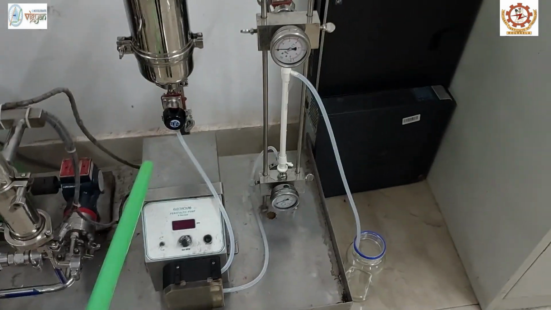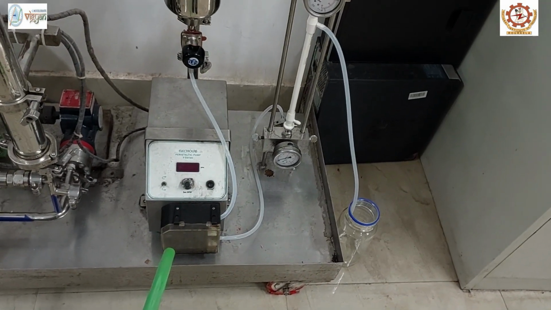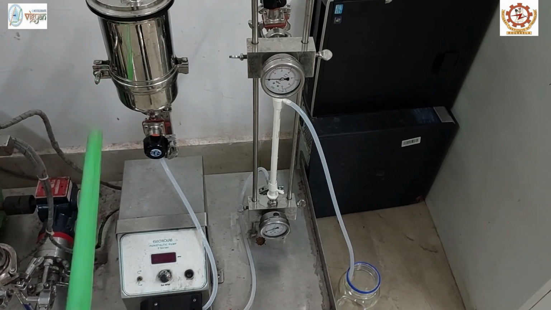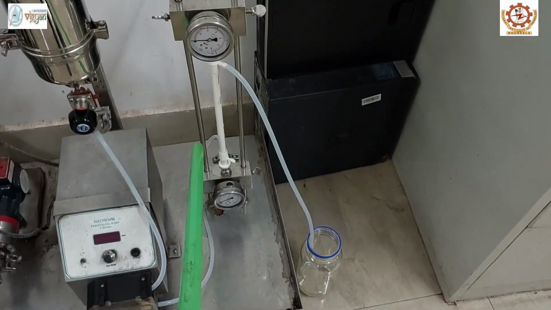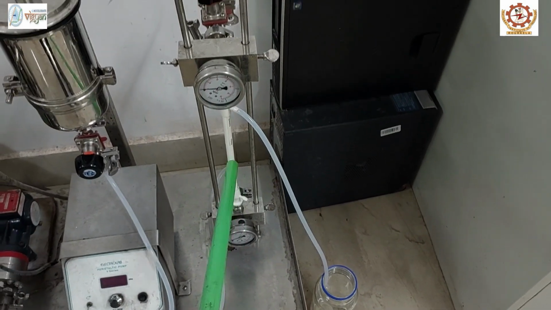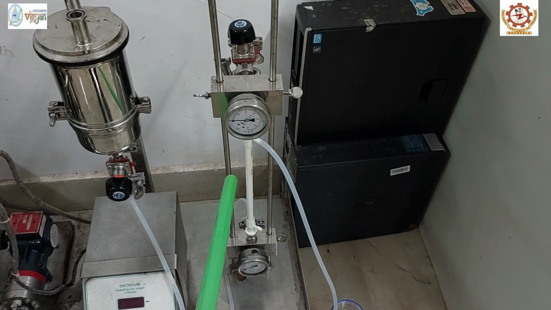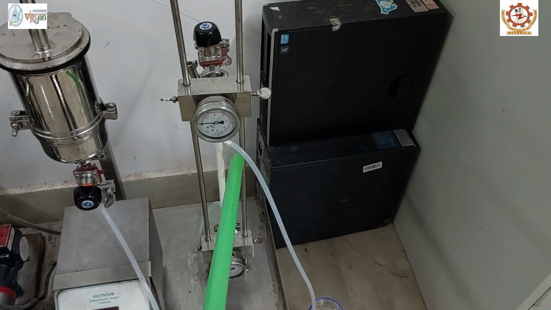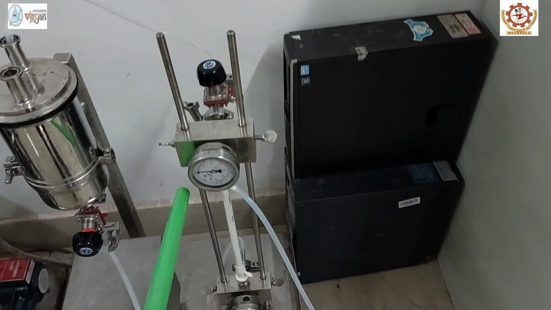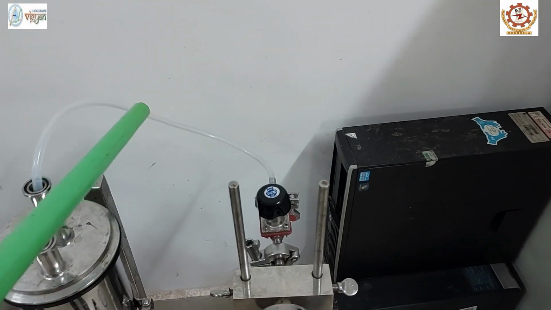This feed will pass through the silicone tube with the help of a peristaltic pump. This peristaltic pump will suck the feed from the feed tank and it will pass through the inlet of the membrane at high pressure. Once it passes through the membrane, the juice particles which have lesser size than the membrane pore size will pass through the membrane and will be collected here as permeate. However, those particles which will not pass through the membrane will be collected through this pipe as retentate.